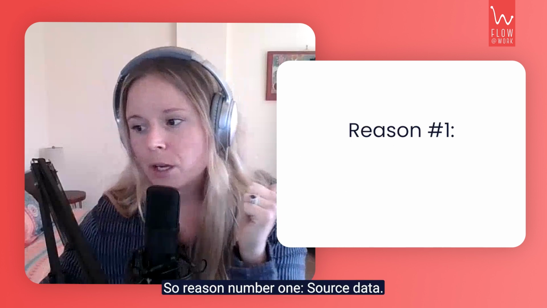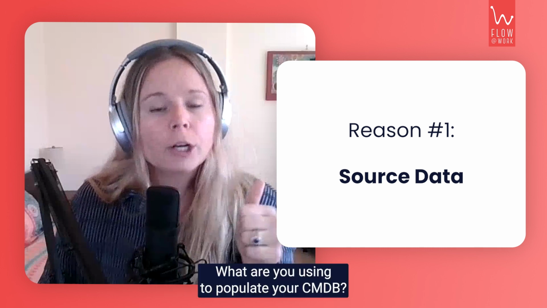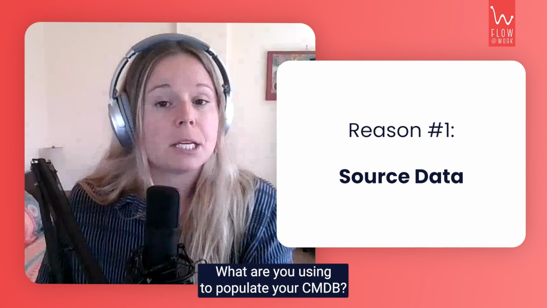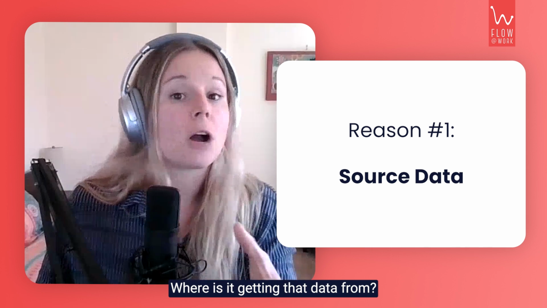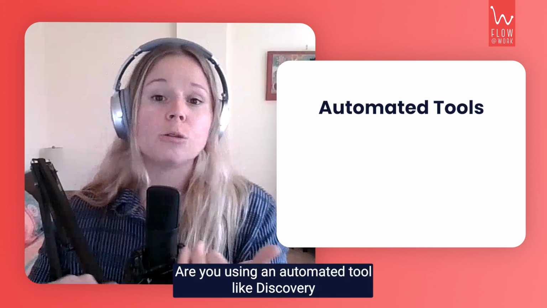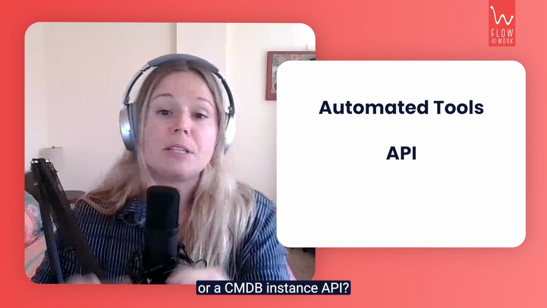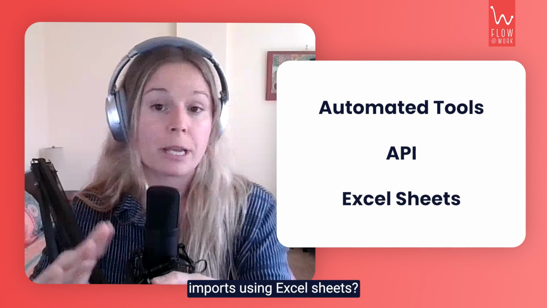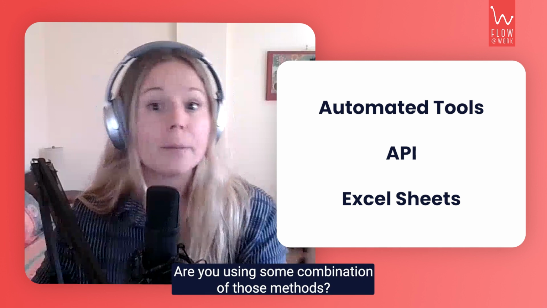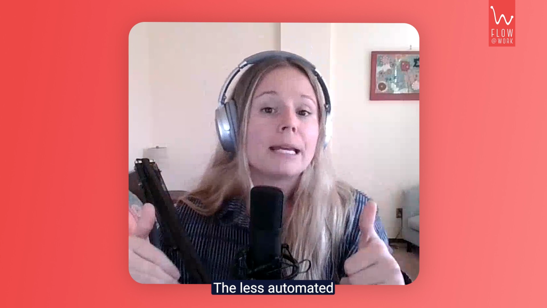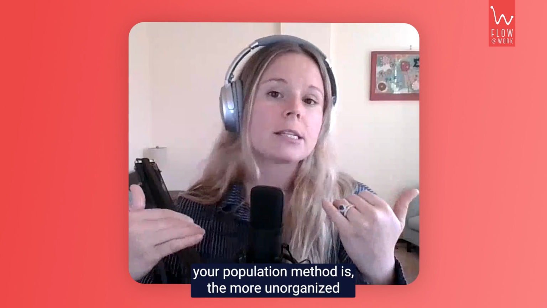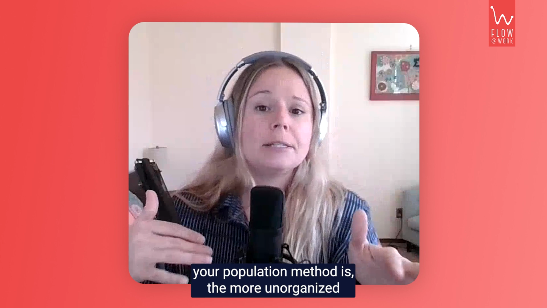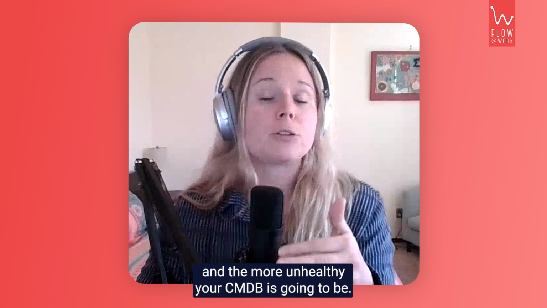So, reason number one, source data. What are you using to populate your CMDB? Where is it getting that data from? Are you using an automated tool like Discovery or a CMDB instance API? Or are you using manual imports using Excel sheets? Are you using some combination of those methods? The less automated your population method is, the more unorganized and the more unhealthy your CMDB is going to be.